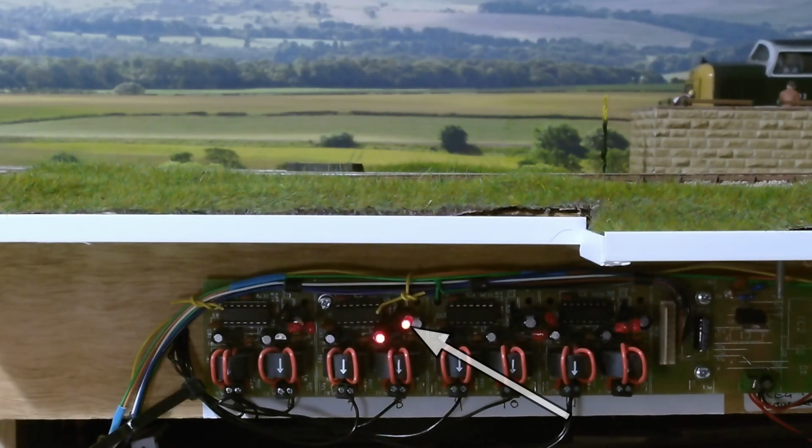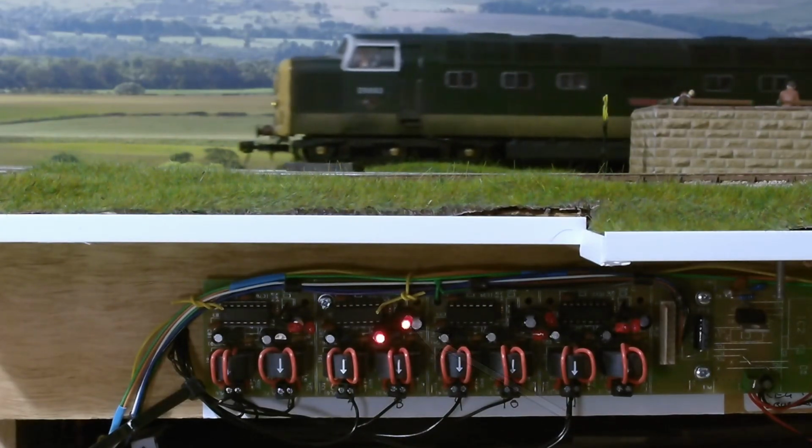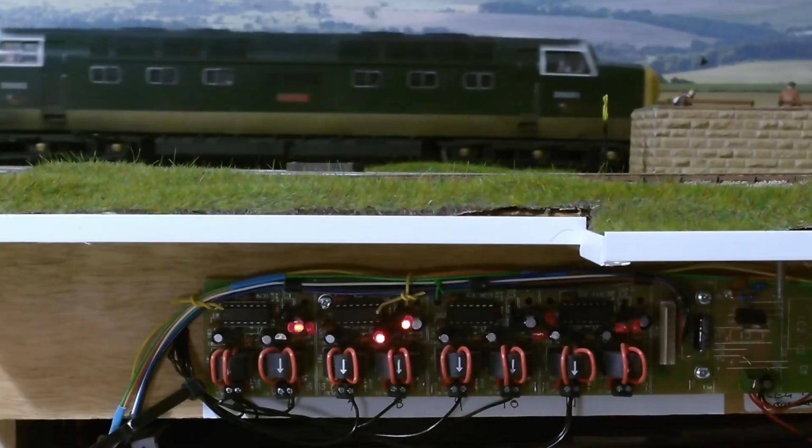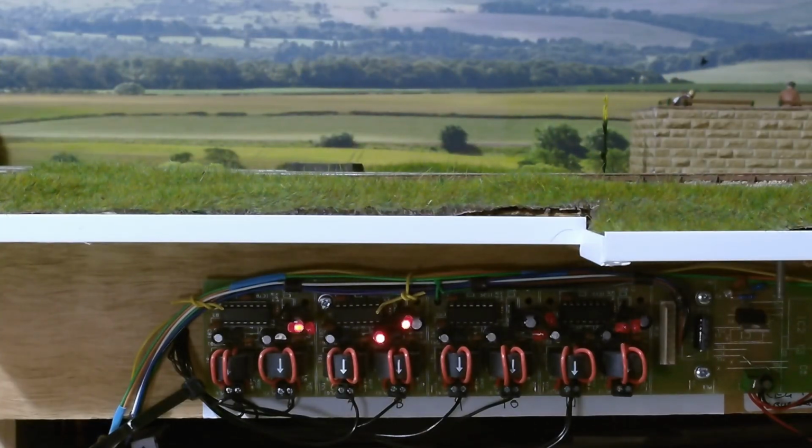You'll notice too that there are other sensors that are illuminated. Well, of course, that's other sections of track with locomotives on them. And in fact, as this comes off the Dottisford section, another one comes on there on the left, and then the right section goes off. So at least now we know that that's working.